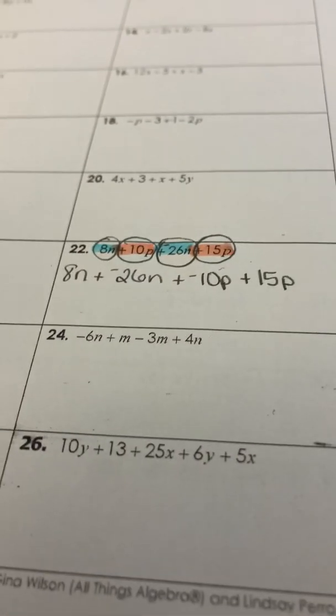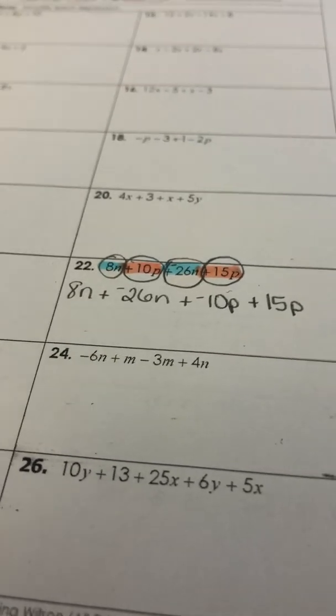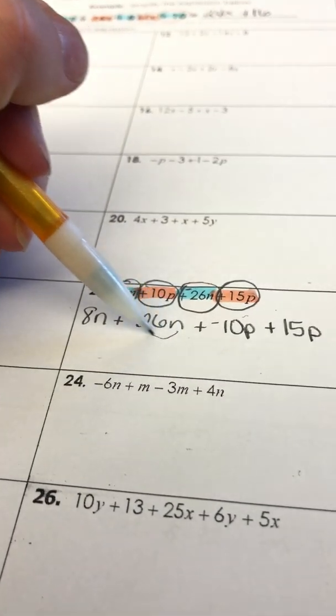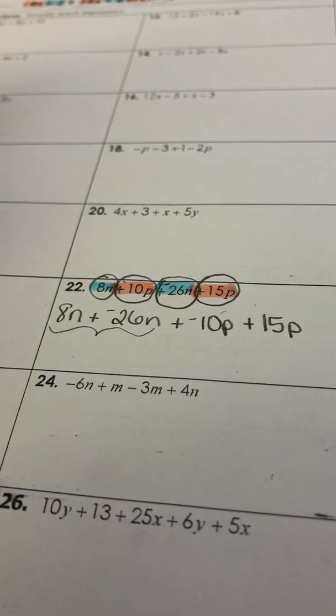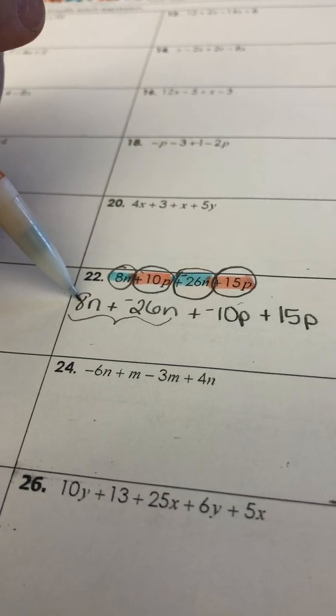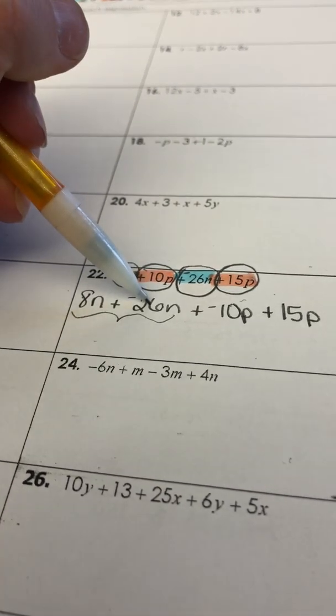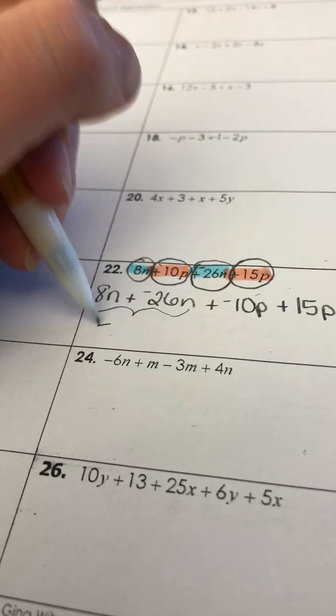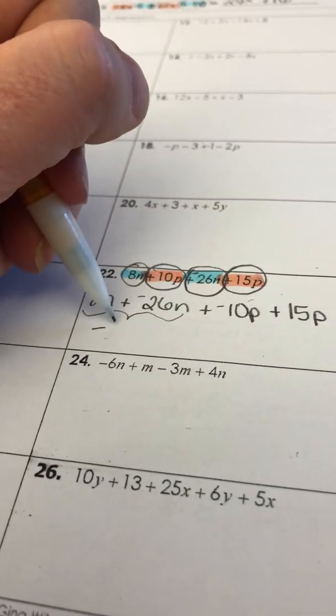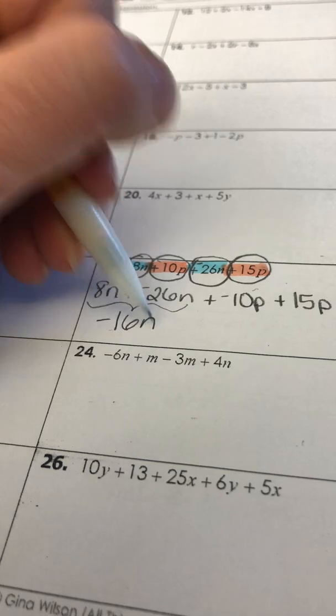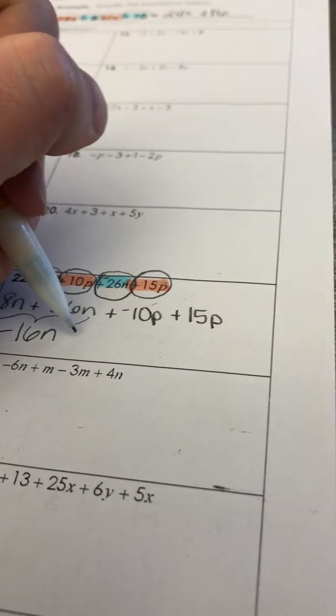So integer rules are going to play a part in this as well. So 8n plus negative 26n, I have 8 good guys and 26 bad guys. I have more bad guys. How many more? 16 more bad guys.